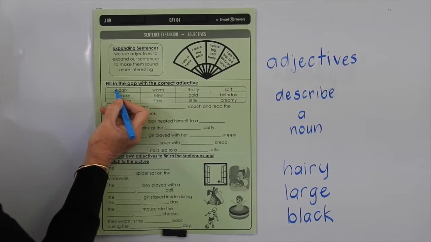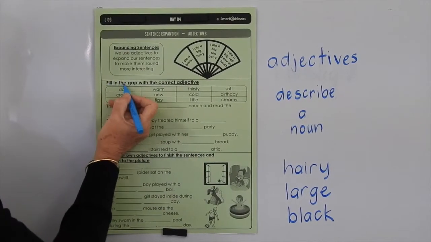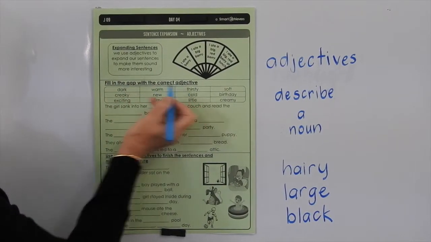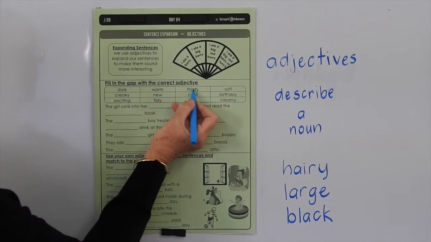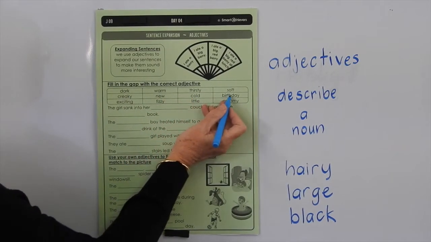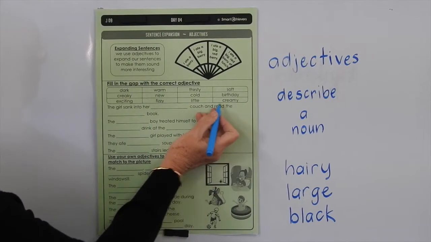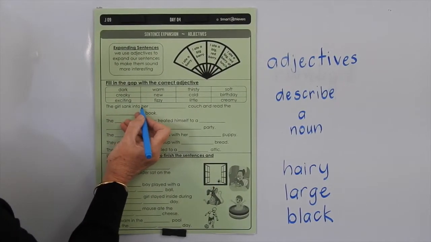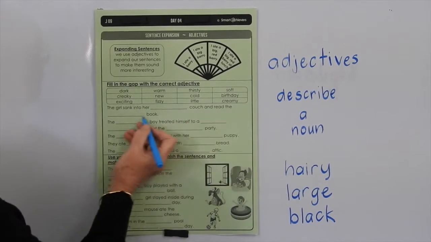Now you're going to use these adjectives to fill in the gap. So fill in the gap with the correct adjective. So the words are dark, warm, thirsty, soft, creaky, new, cold, birthday, exciting, fizzy, little, creamy. The girl sank into her something couch and read the something book.